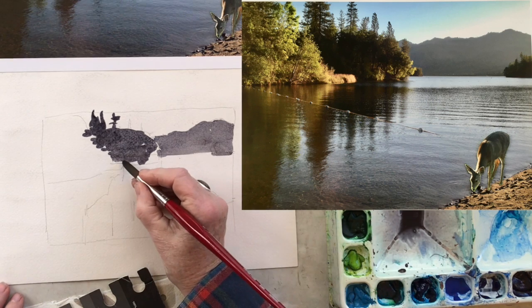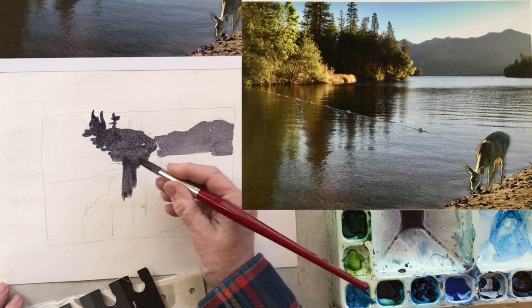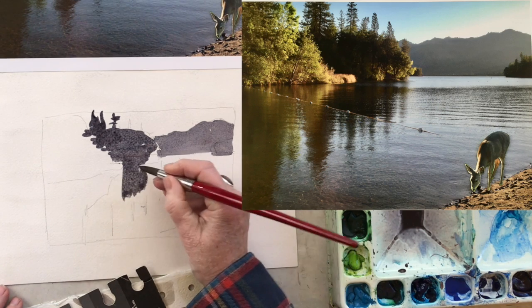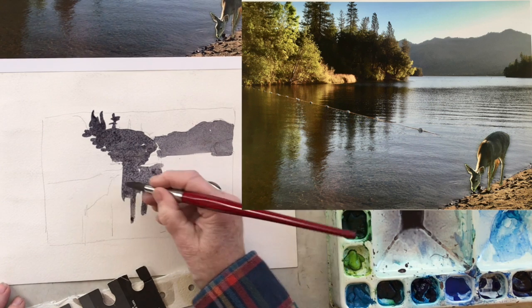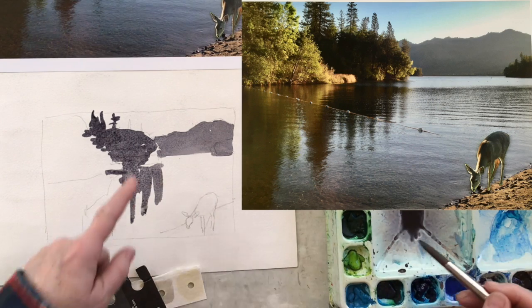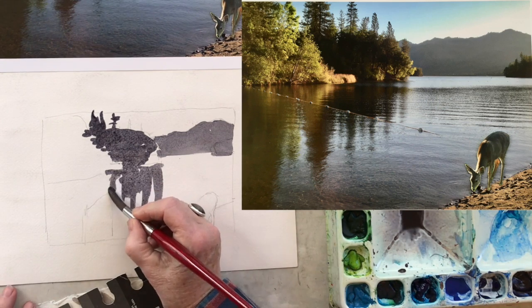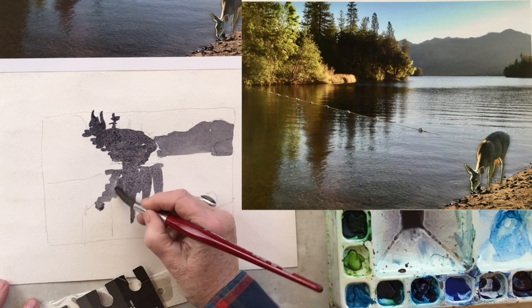Okay, now this was that little, and this all comes down into here. And notice that in the water I am painting straight down, straight down or sideways. This is going to be a little lighter back in there.